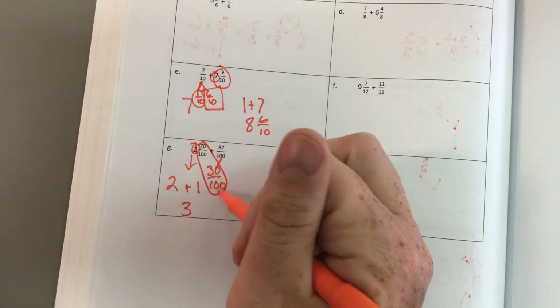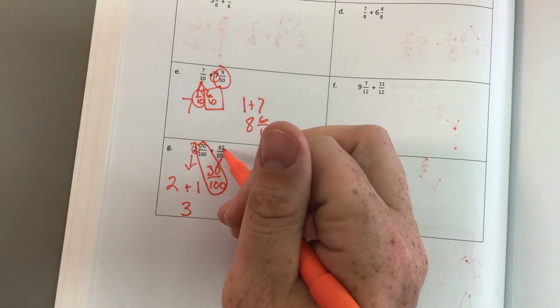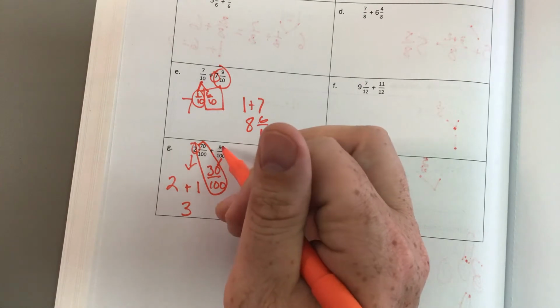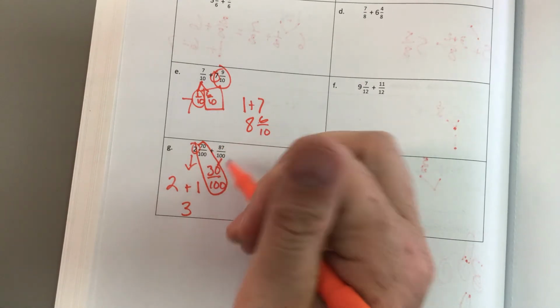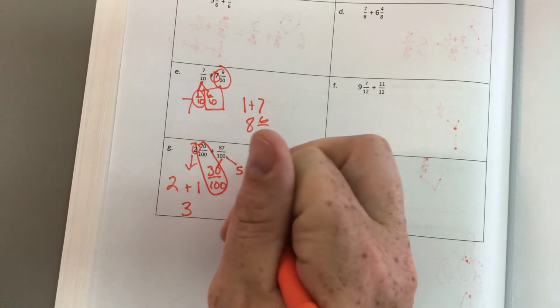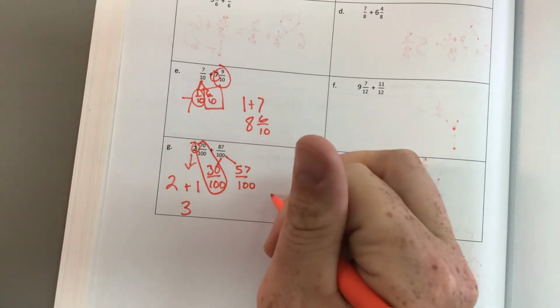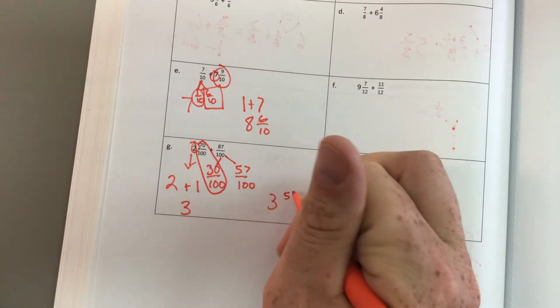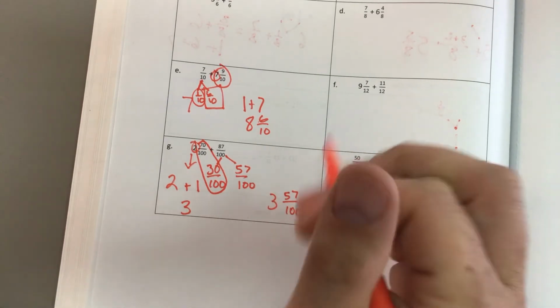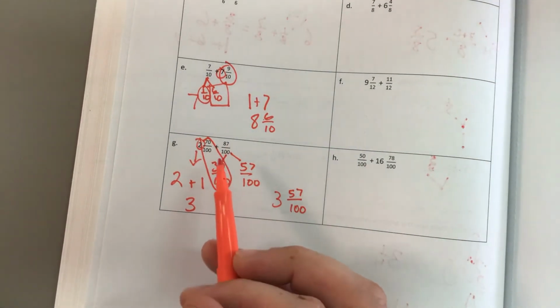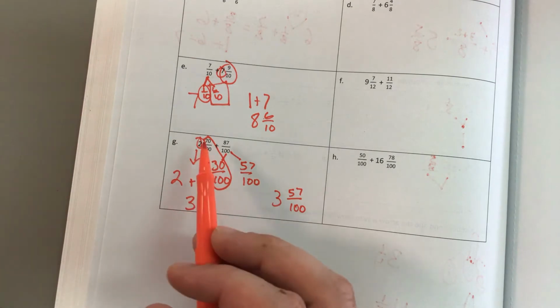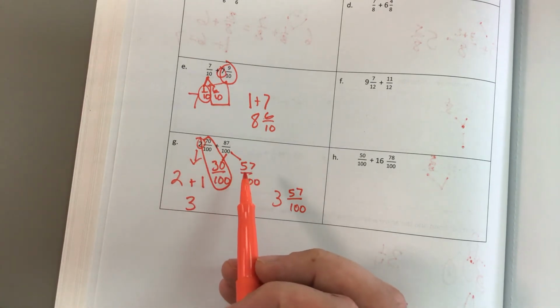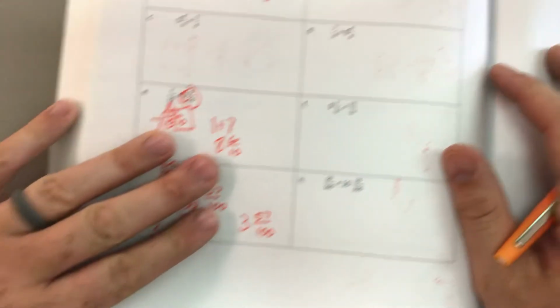If I take 30/100 from 87/100, that will leave me, well, what is 87 minus 30? That would be 57/100. So the answer would be 3 and 57/100. We're just decomposing one fraction to complete a fraction and identify a remainder, kind of like in long division.